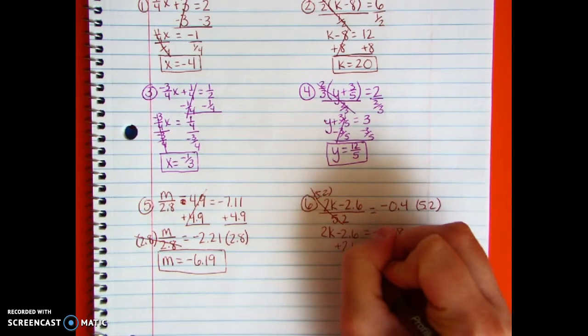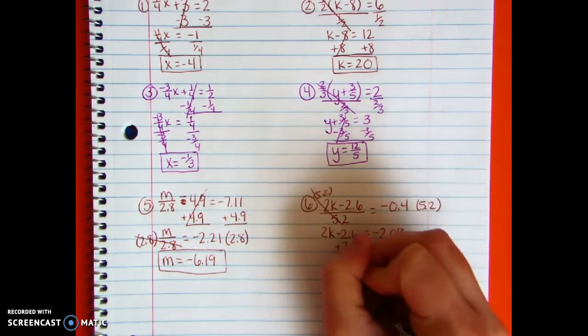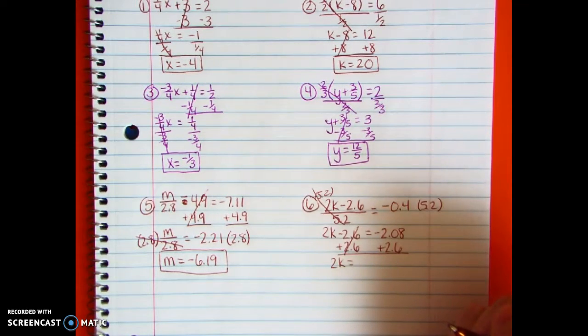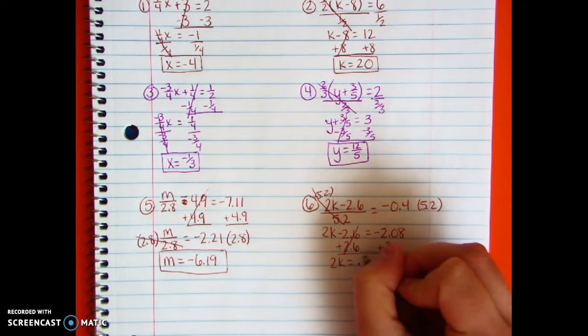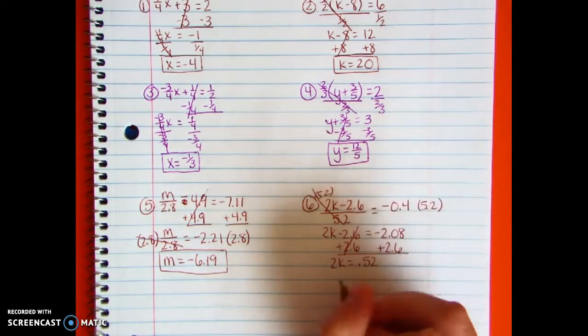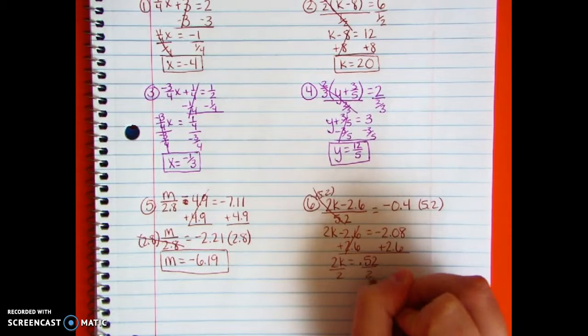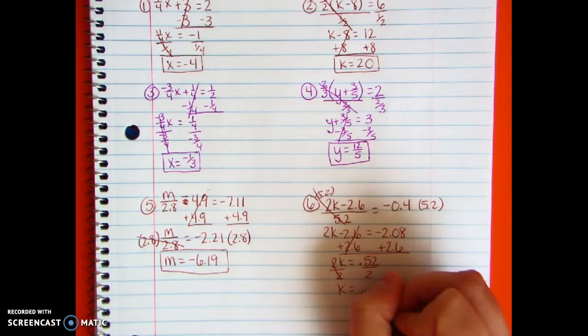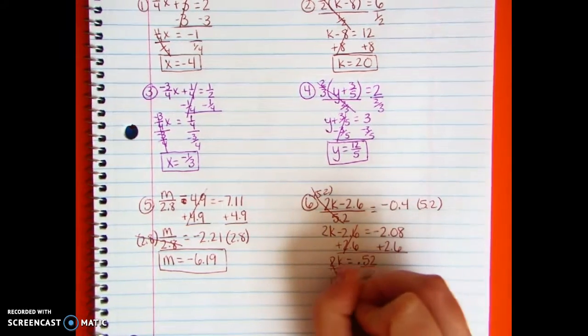Add 2.6 to both sides. 2k equals 0.52. Divide by 2. K equals 0.26, or .26 is fine for that one.